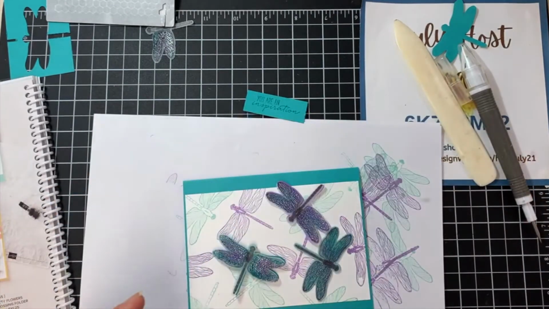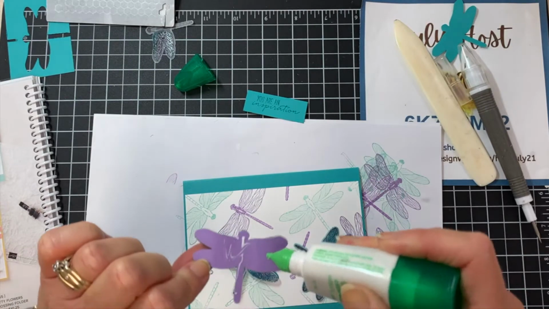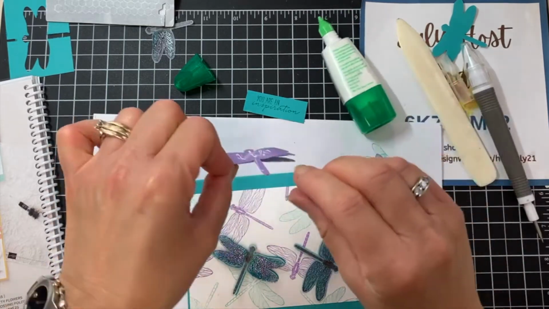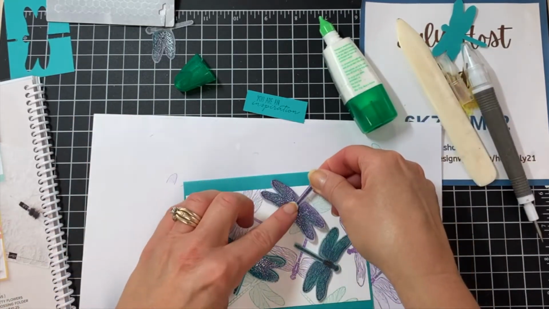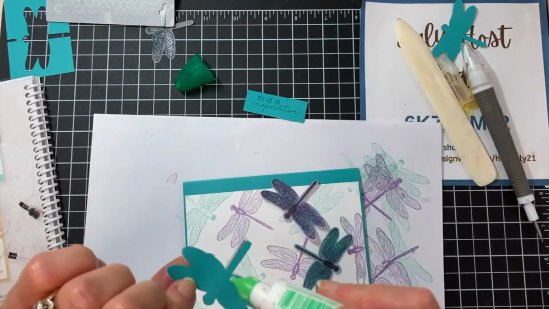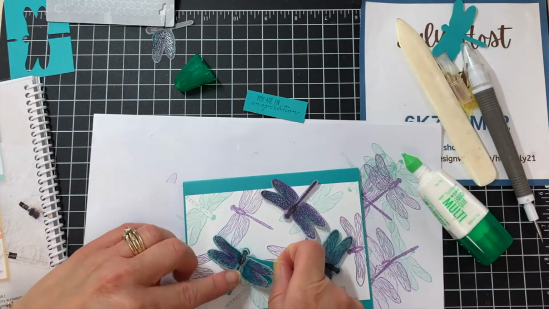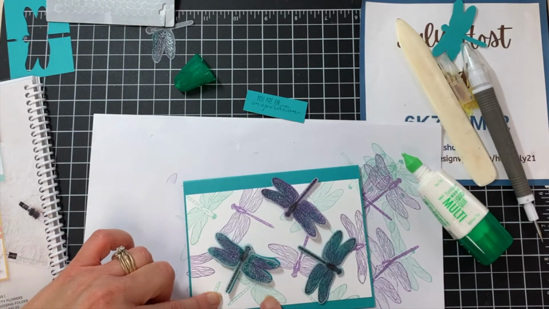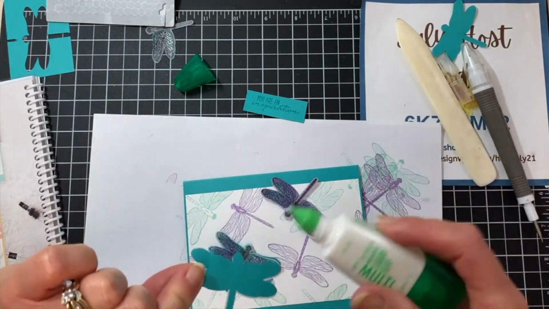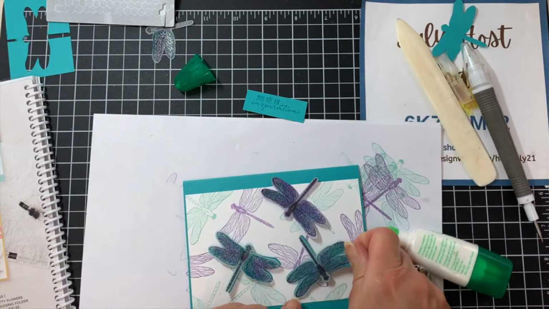So I'm going to glue those down with liquid glue, and I'm just going to do the bodies and more the body and the inside part of the wings. So let's put that guy there. So I'm putting mine so that it's extending beyond the white. Here's where you have a little bit of creative license. Same thing here. I'm being careful not to put it exactly on how I have something stamped underneath, because that's just too predictable. You never want to be predictable.